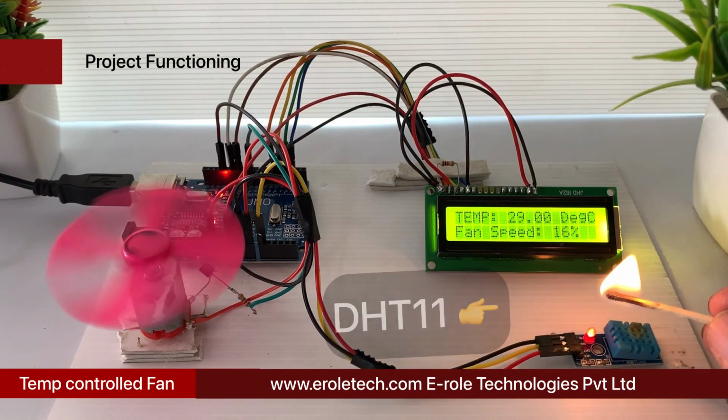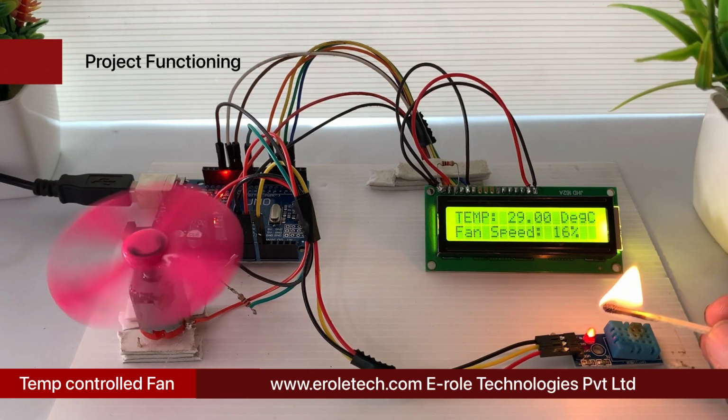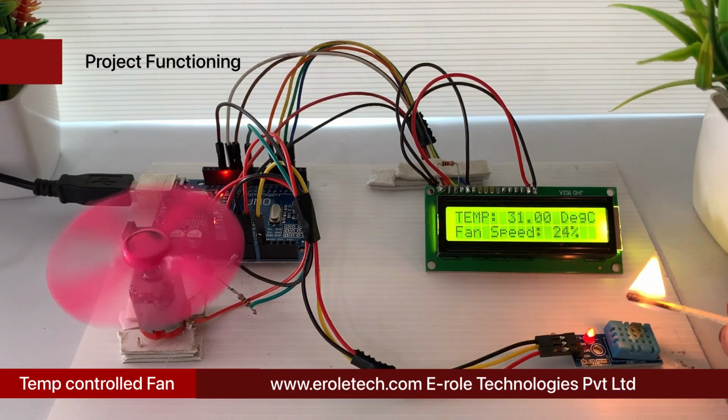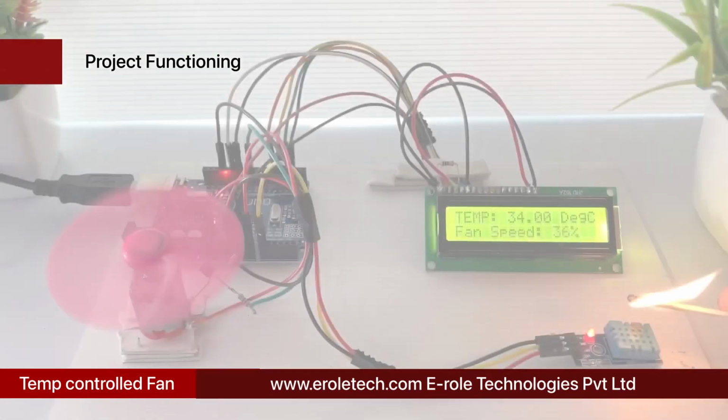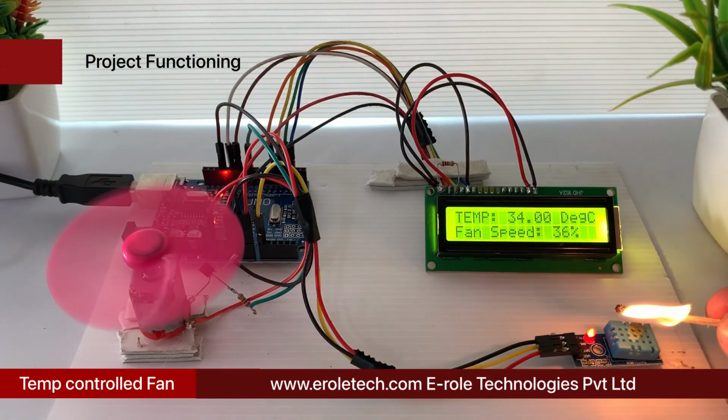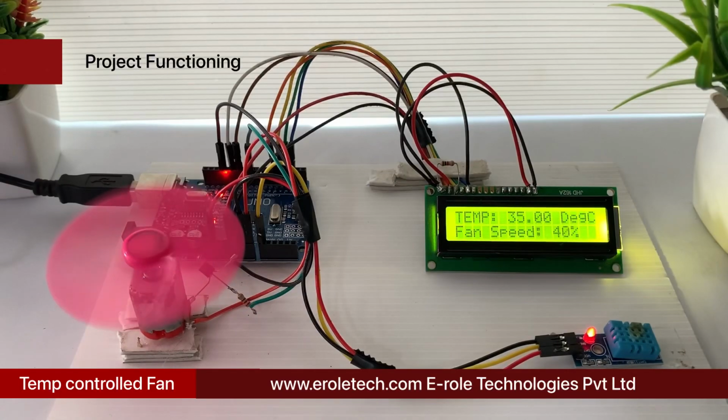This project aims to give an overview of a standalone automatic fan speed controller that controls the speed of a DC fan according to the room temperature. This is a closed-loop feedback control system. We can control the speed of a DC motor by simply controlling its input voltage, and the most common method of doing that is by using PWM technique.